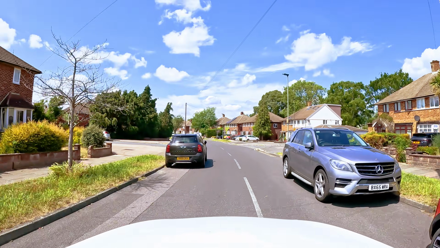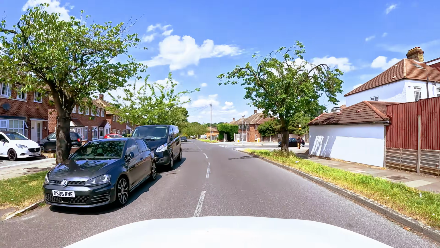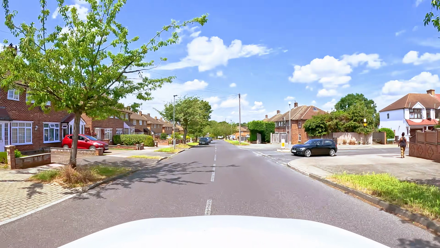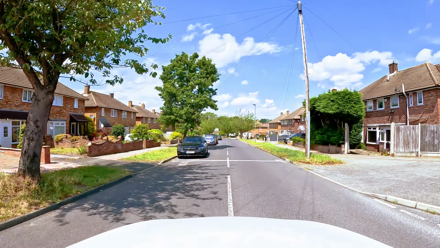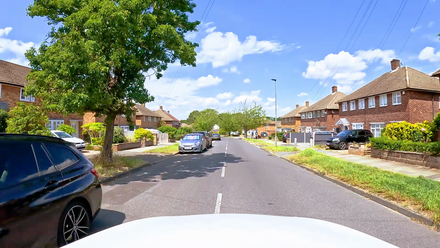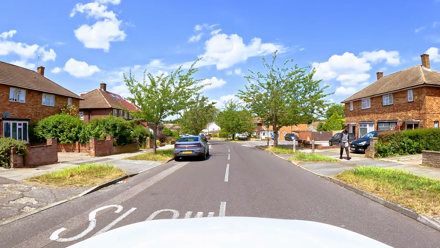Let's watch this clip back. When this clip opens, we can see that we're on a narrow road and not fully on our side of it. A very likely hazard here will be what we call a meeting situation, where we meet and have to deal with a vehicle coming towards us from the opposite direction.